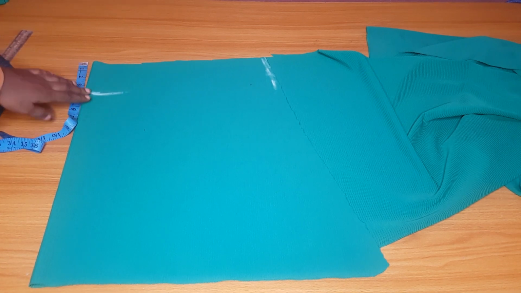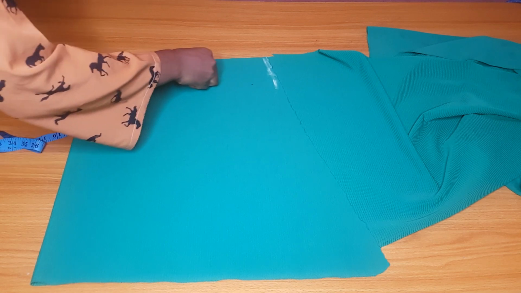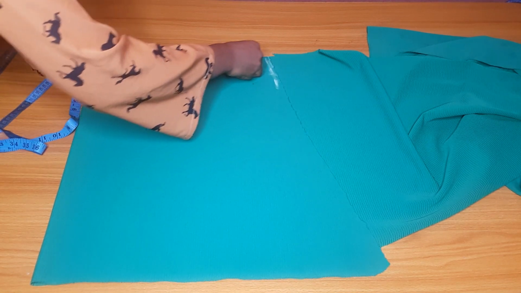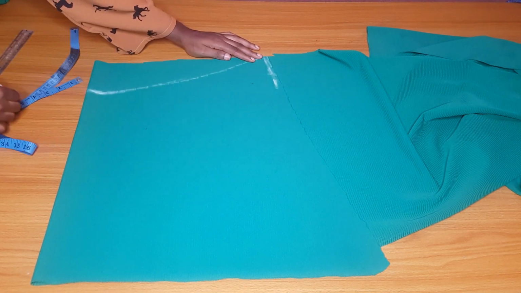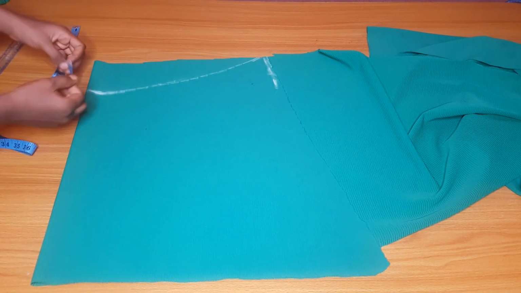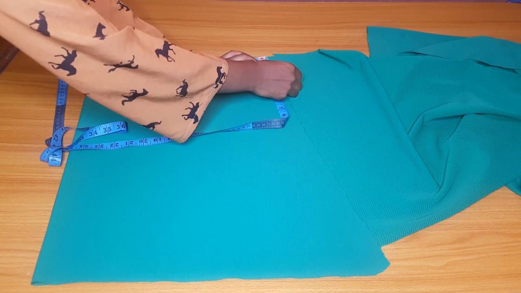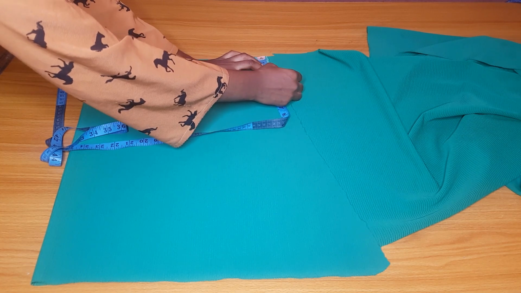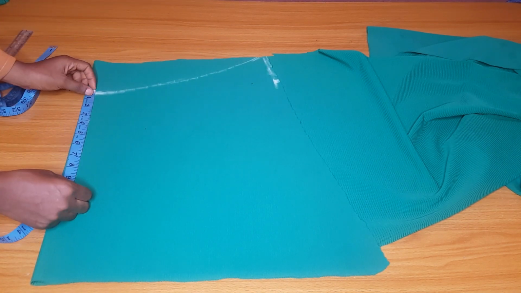Then on the open side, you curve it to the edge of the open side. This is how the curve will look. Then from that upper part of the open side, you come down by 3 inches.